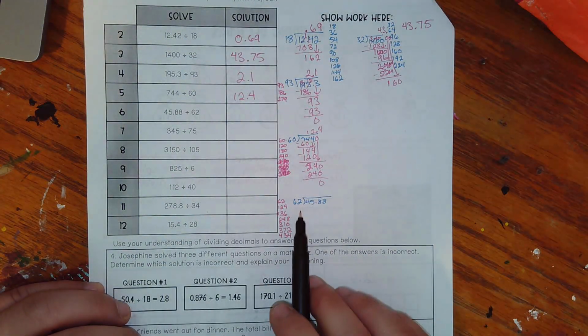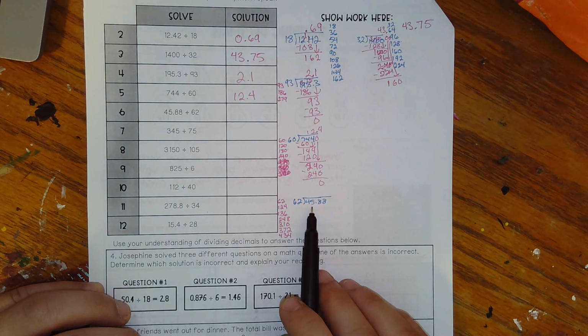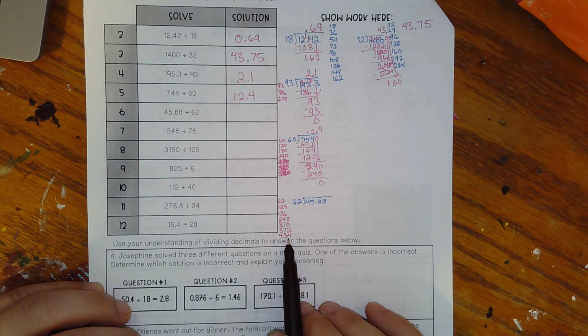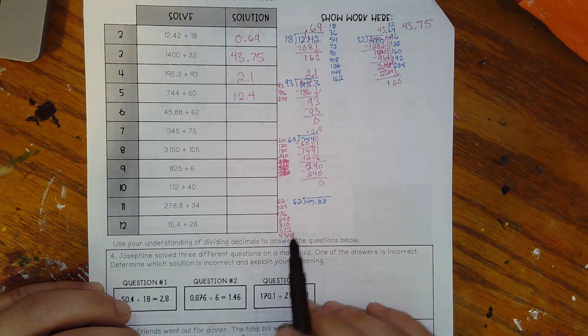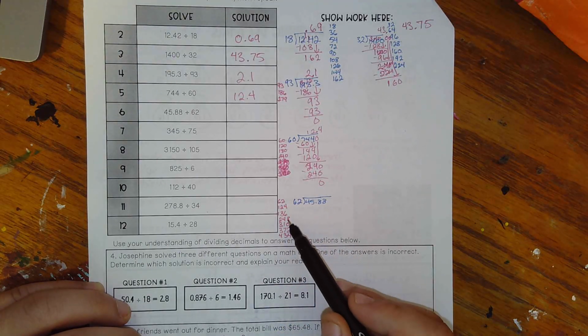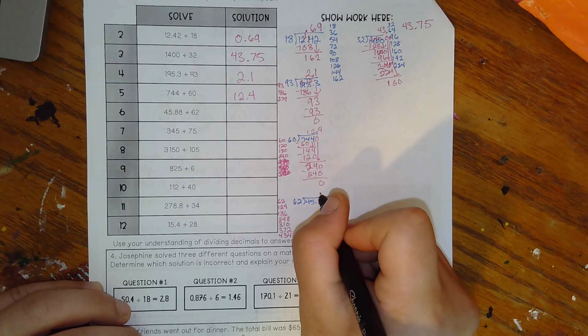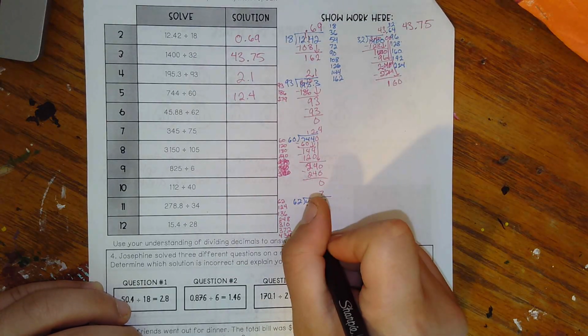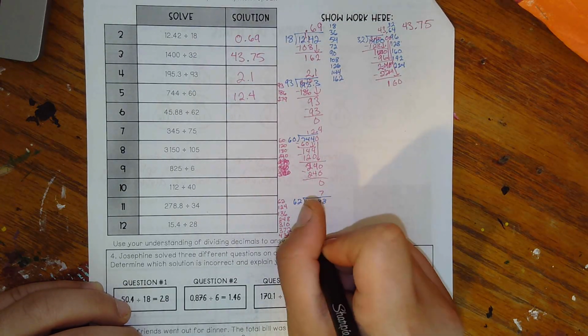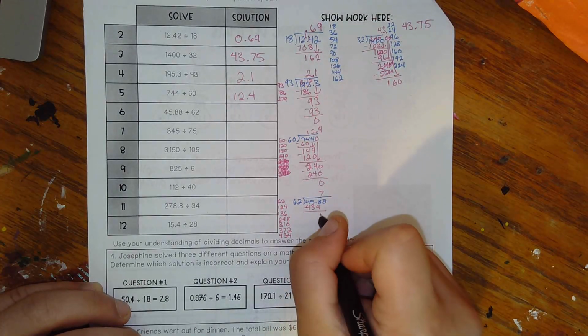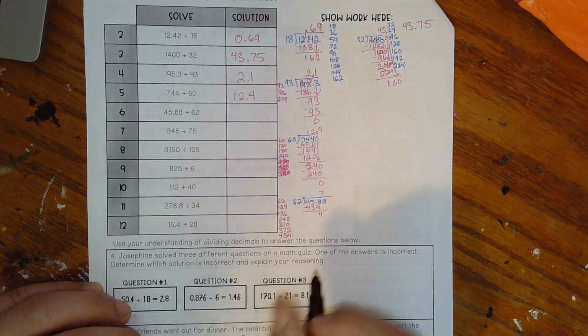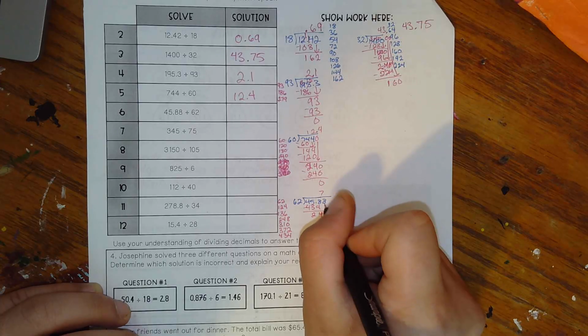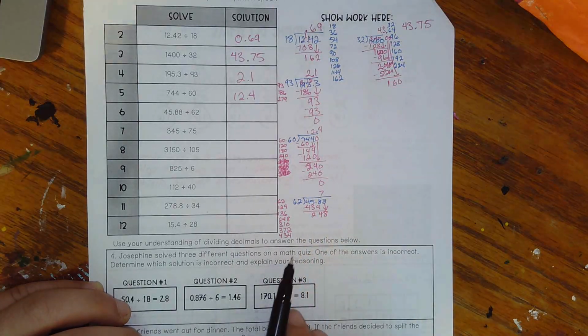Okay, so how many times can 62 fit inside of 458? That's about as close as we're gonna get. Okay, so that's gonna be 1, 2, 3, 4, 5, 6, 7 times. It's gonna give us 434. 8 minus 4 is 4, and 5 minus 3 is 2, and I bring down this 8.